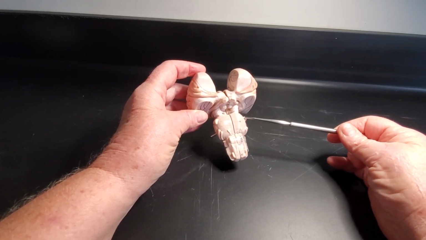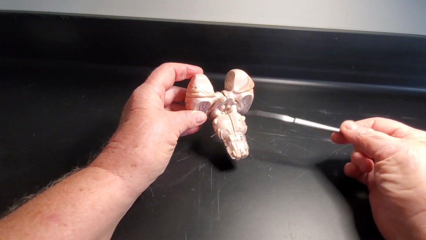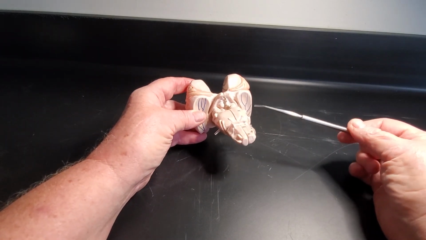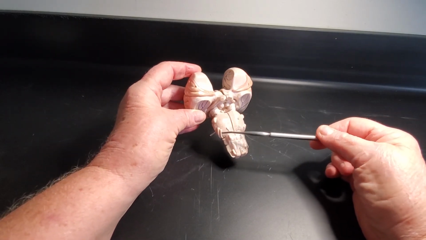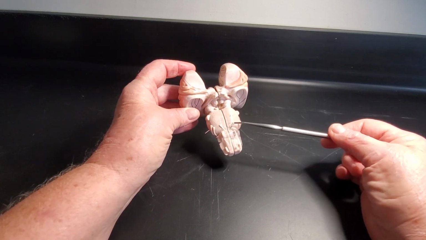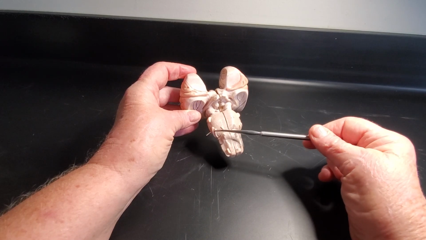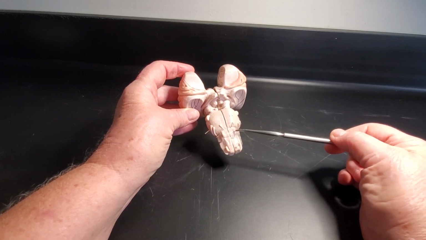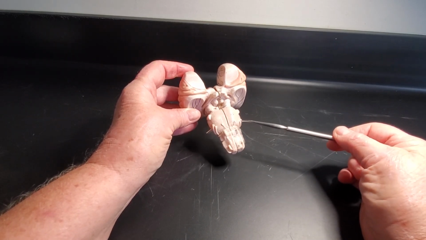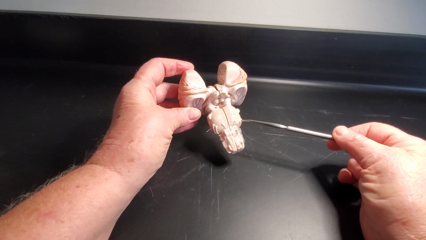If you're a student of mine, photographs of this particular model will be on the exam, or if you're in lab, this model will be on the exam. You can see, again, cranial nerves emanating from this model, from the brainstem.